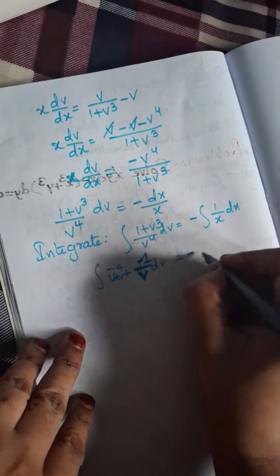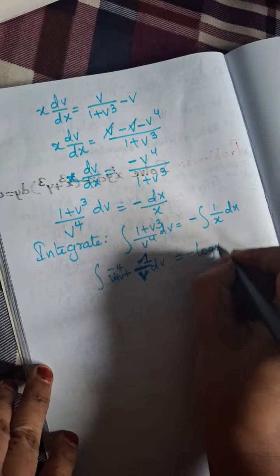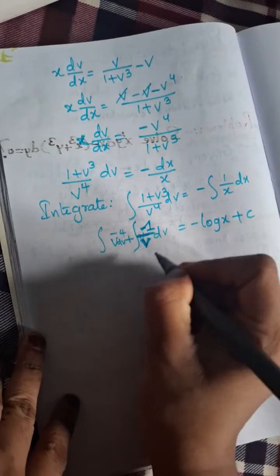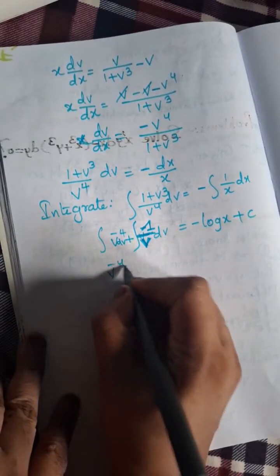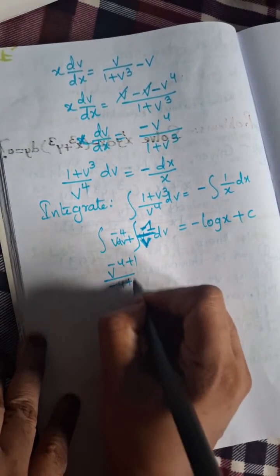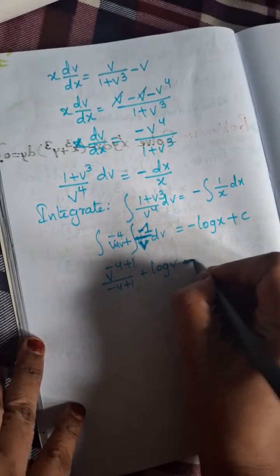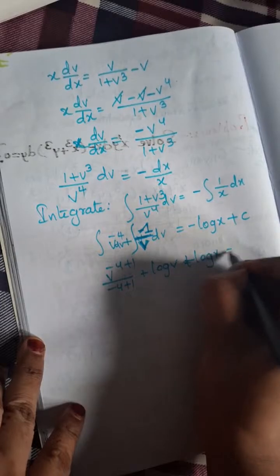Here minus of 1 by x integration, we get minus log x plus c. Here now we have to integrate, separate these terms. We get v power minus 4 plus 1 by minus 4 plus 1 plus log v is equal to minus log x plus c.